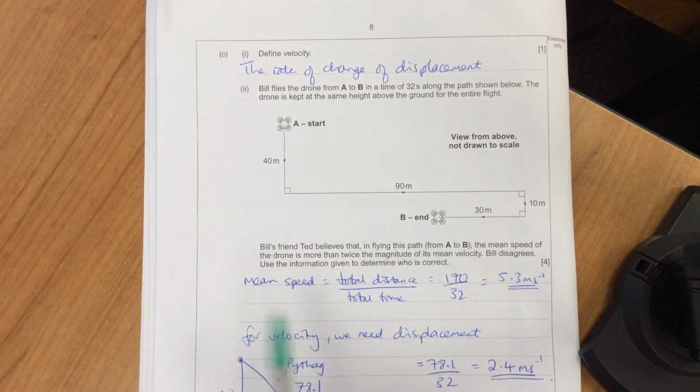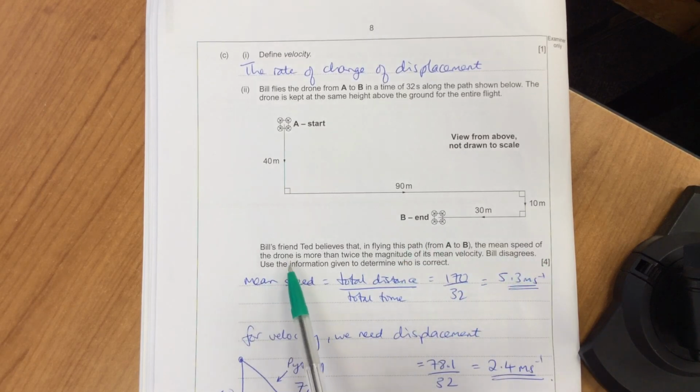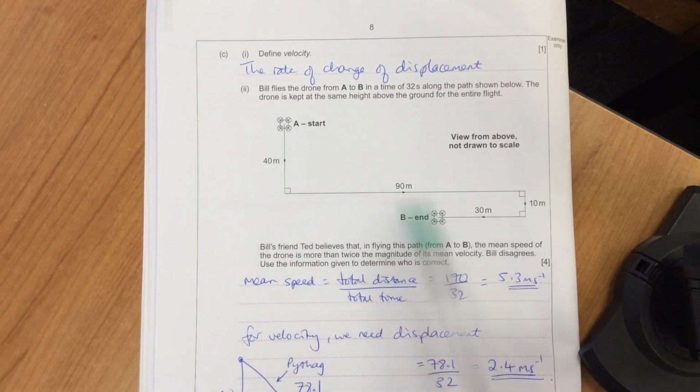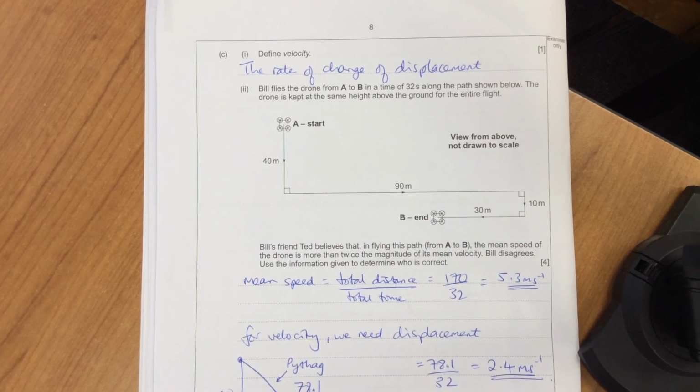The reason I've done that is because Bill's friend Ted, great movie, Bill and Ted, believe that the mean speed is more than twice the magnitude of the mean velocity, right? And we've got to see if that's right or not. So the mean speed was easy. Add up all the distances, divide by the time, there's the mean speed.